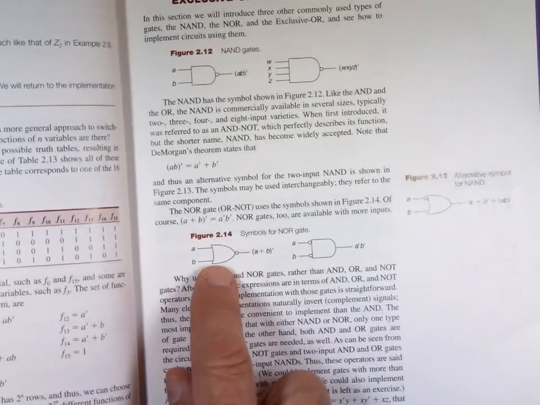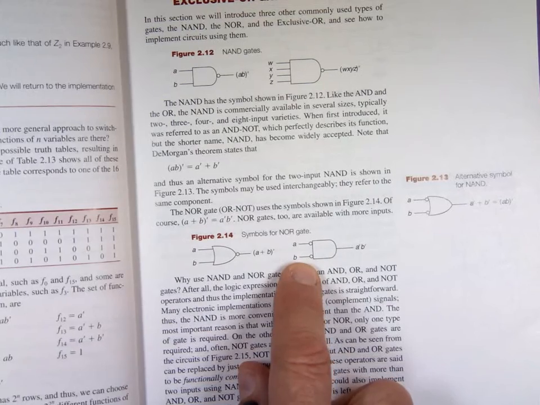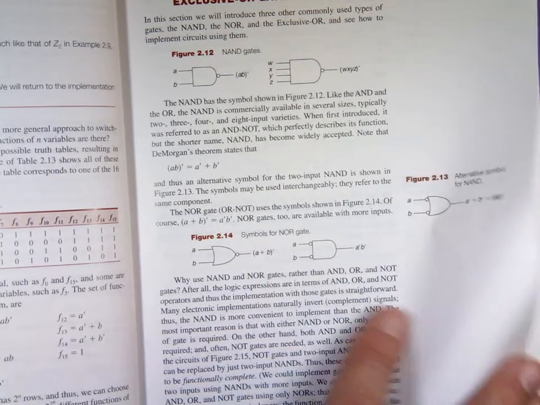Here's, by the way, DeMorgan's theorem. We're just talking about it. A NOR gate is equivalent to an AND with both inputs complemented, and the other one, a NAND gate, is an OR with both inputs complemented.